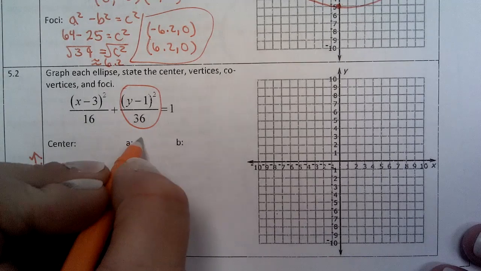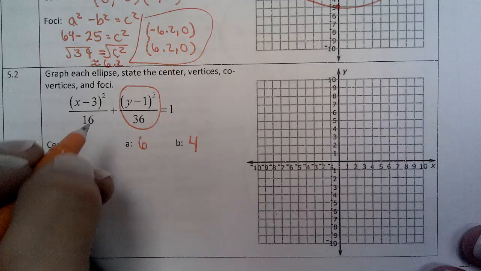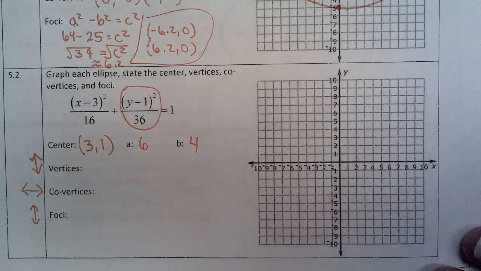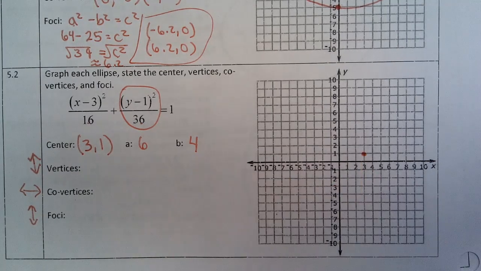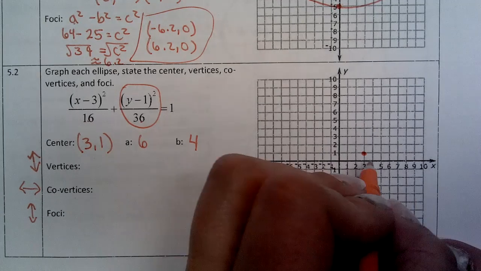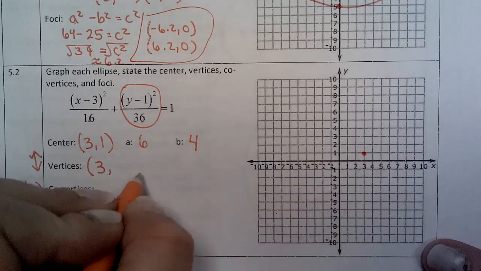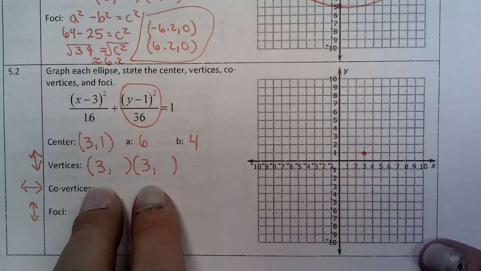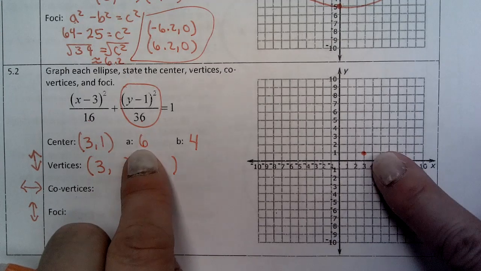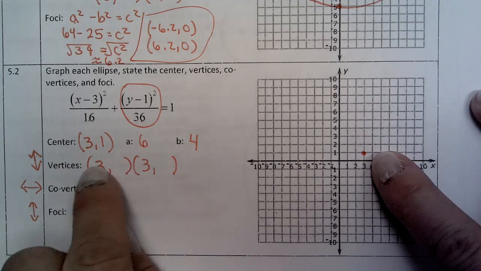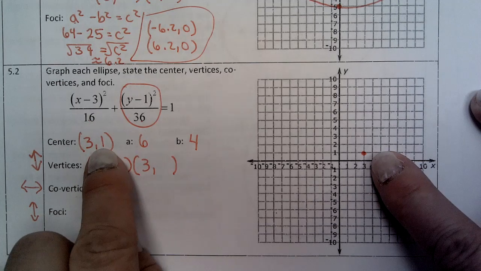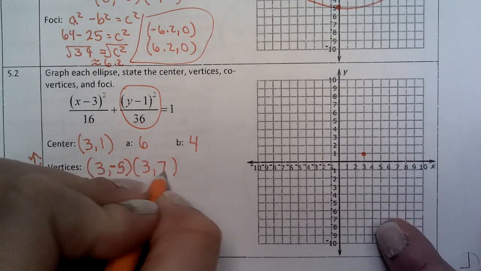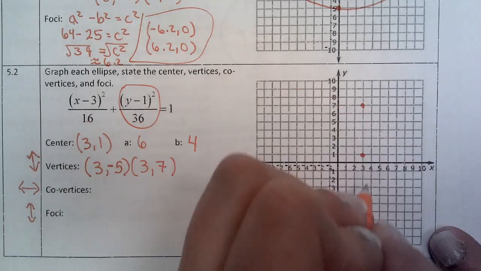So my A value is 6, and my B value is 4, because remember this is B squared and A squared. My center is at 3, 1. I'm going to go ahead and graph that. From there, I can find out my vertices. My vertices are changing in the vertical direction, which means my horizontal piece is going to stay the same. And I'm just going to add 6 to my vertical, so to 1. So 1 plus 6 is 7, and 1 minus 6 is -5. So I have 3, -5, and 3, 7. Those are going to be my vertices.